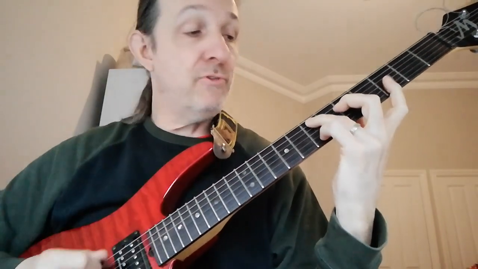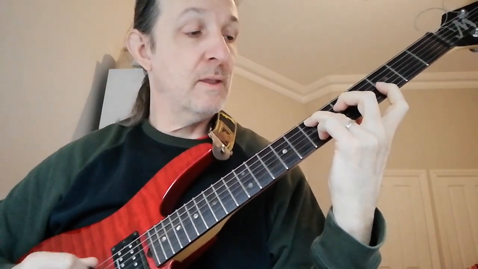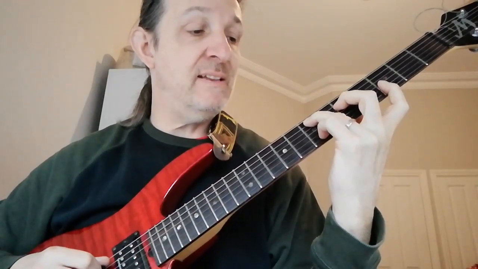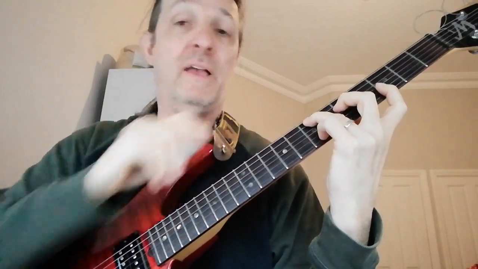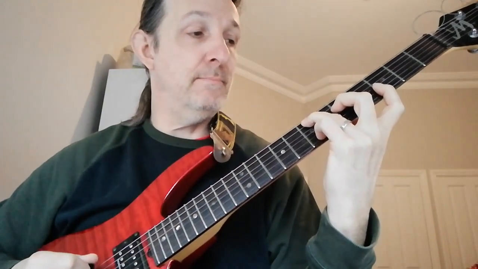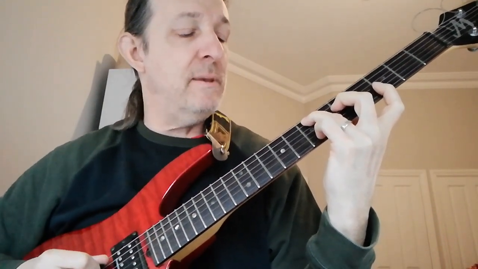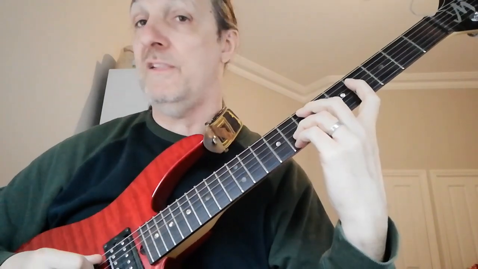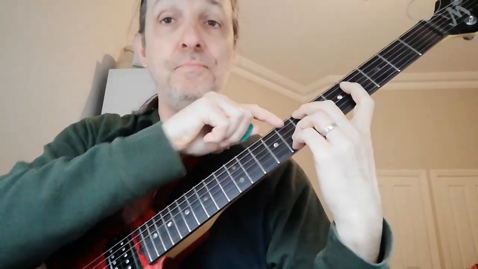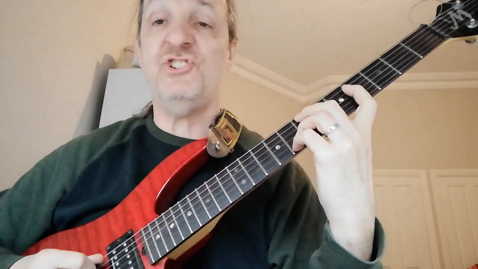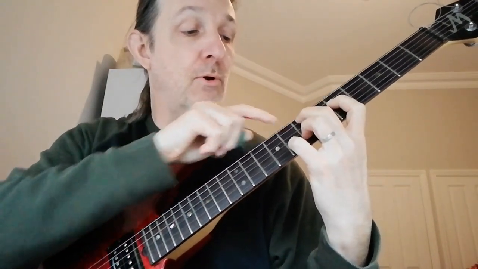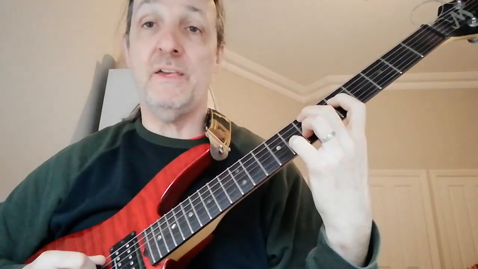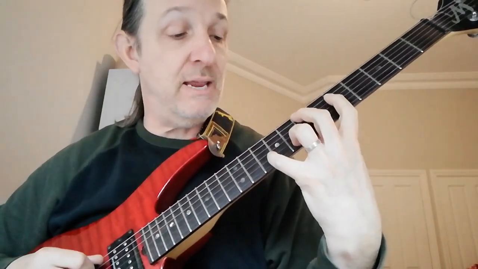Even going backwards, this is an E minor 7: E, G, D, and B, but it sounds like a C major. So typically anything that qualifies as a C major sound. E, F sharp, G, and C. Also E, G, F sharp, and C. E, G, A, and C.